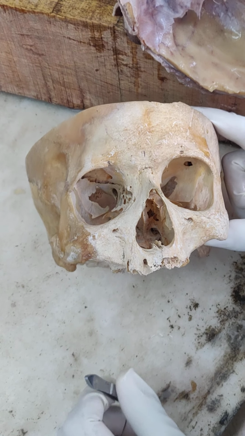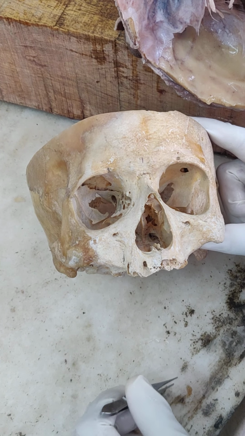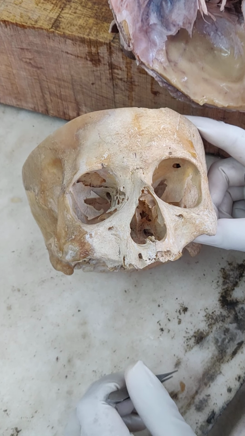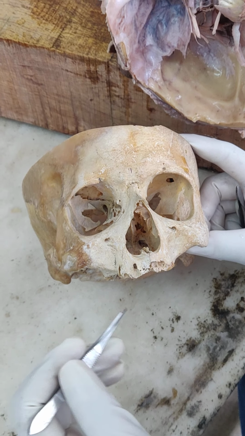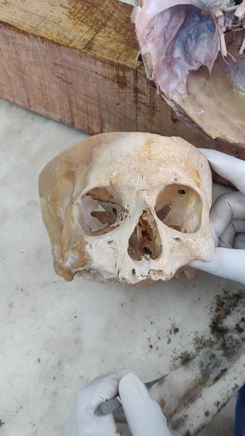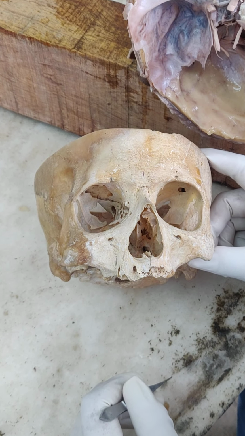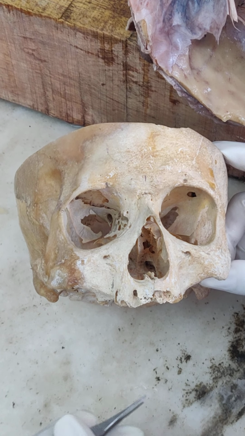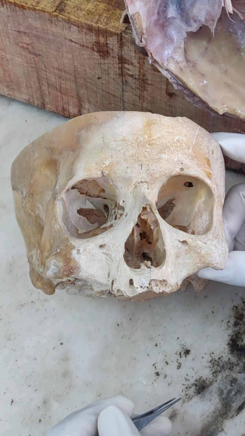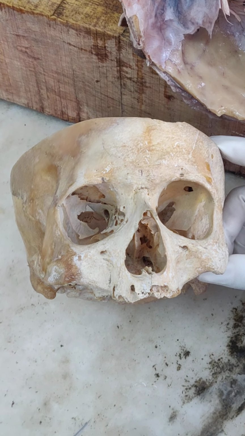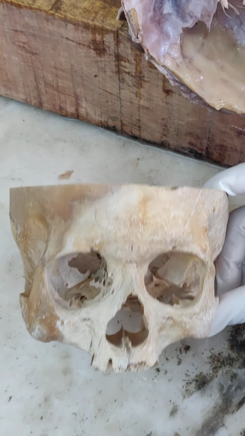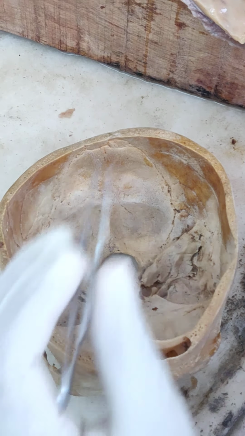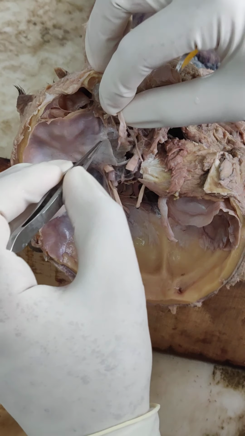orbit. The orbit contains the eyeballs, the orbital and bulbar fascia, extraocular muscles, vessels, ophthalmic vessels, supraorbital and infraophthalmic veins, nerves: optic, oculomotor, trochlear, abducent and branches of the ophthalmic nerve, sympathetic plexus, lacrimal gland and orbital tract. First of all, I will show you the part of the orbital fascia.